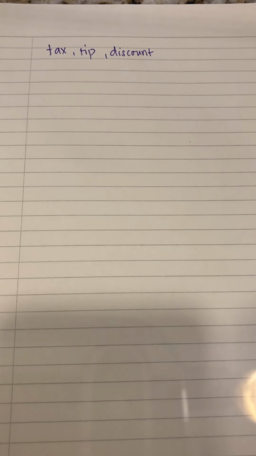So I'm here to talk about tax, tip, and discount. But before going into the topic, let's start first with our benchmark percent, using the same concept of ratio and proportion. All right, so let's see.